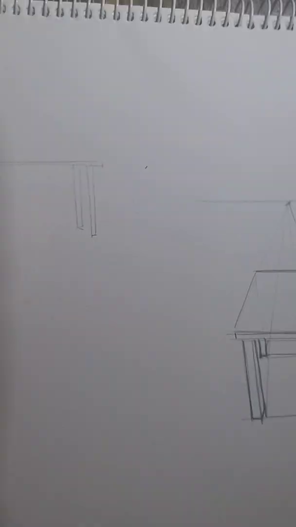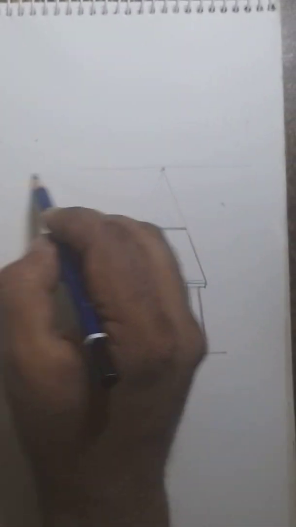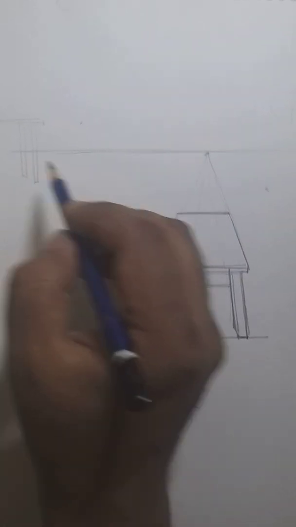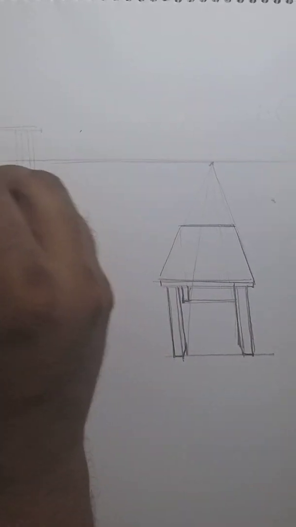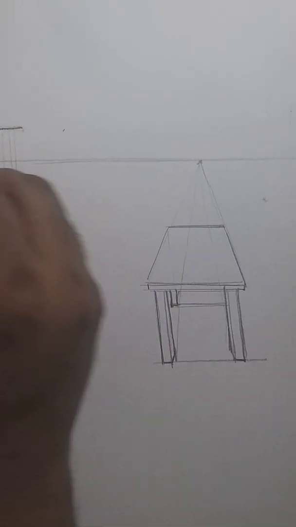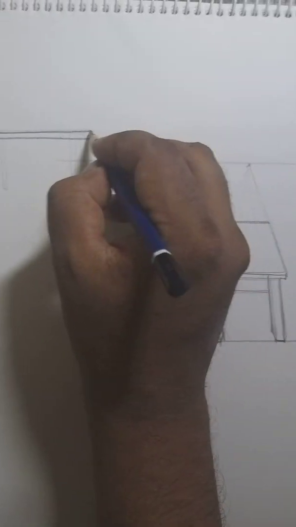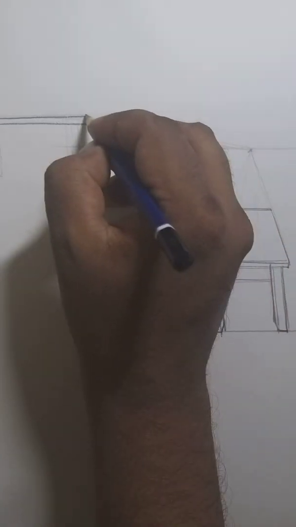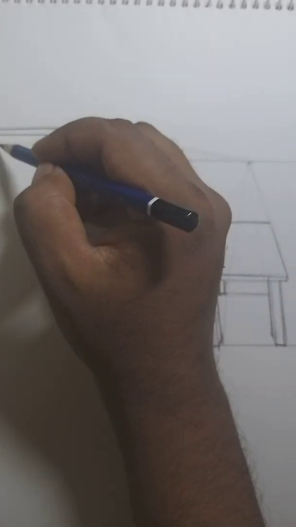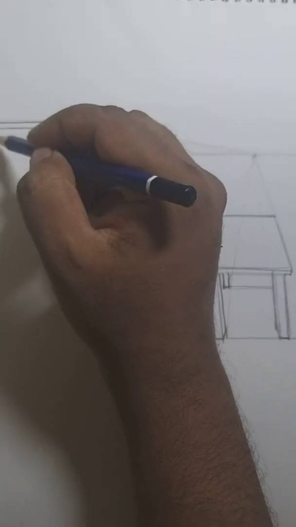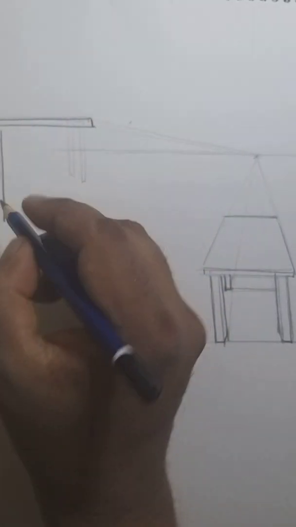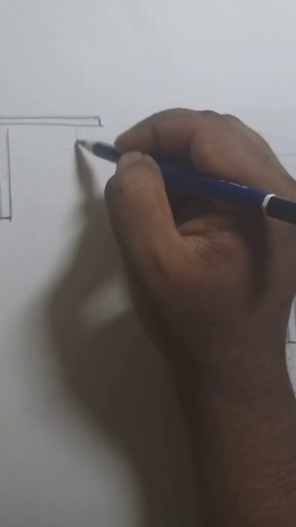Okay, let it be. Now keeping the same vanishing point, I'm going to draw a table over here. First I will make the top of that, this part I'm going to draw over here. Now I'm going to connect the vanishing point. Now I'm going to draw the legs, again one more leg over here.